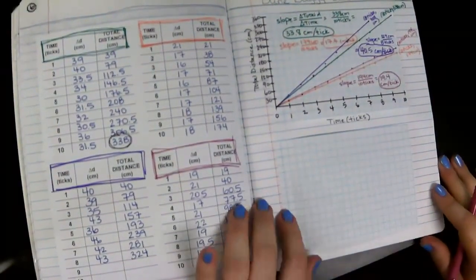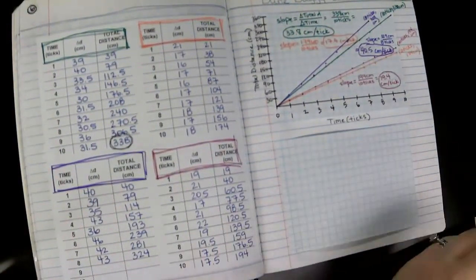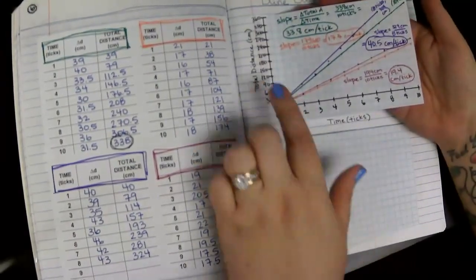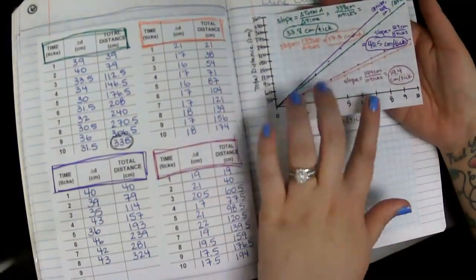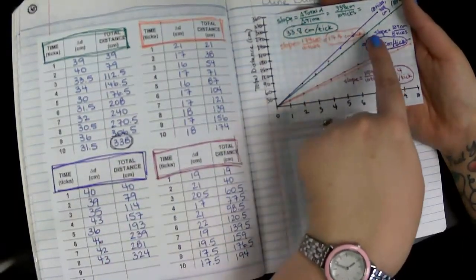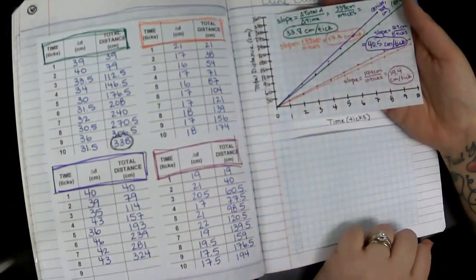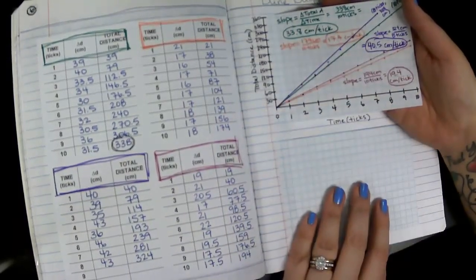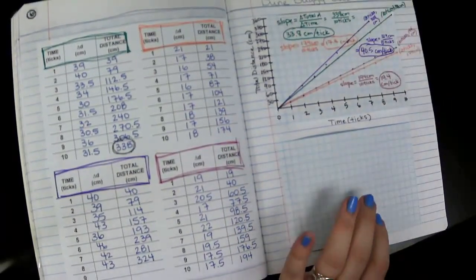And there we have it. So when you're finished with your graphing on this top graph, you should have 4 different colored lines that correspond with your 4 different data sets. You should have 4 different slopes written directly on your graph in the 4 different colors that correspond to your data charts.